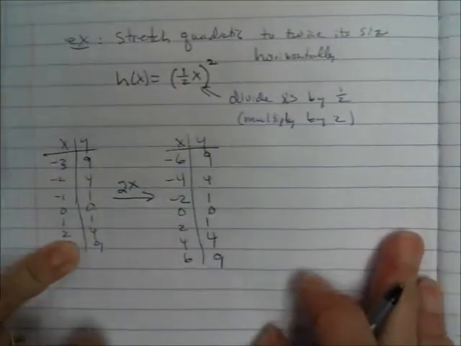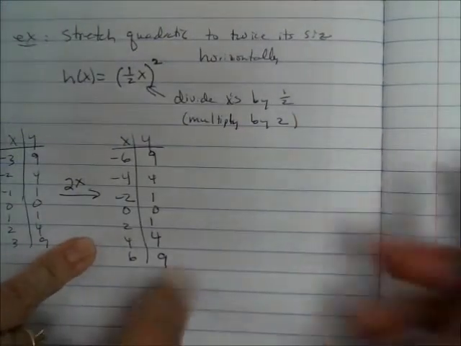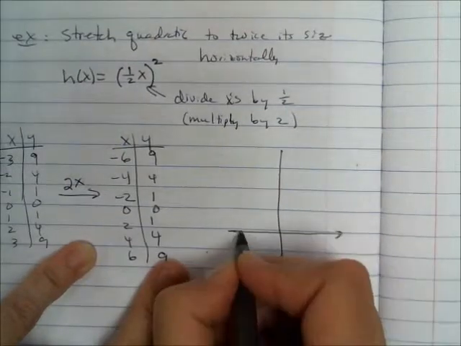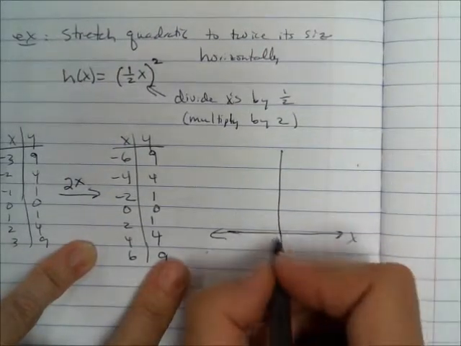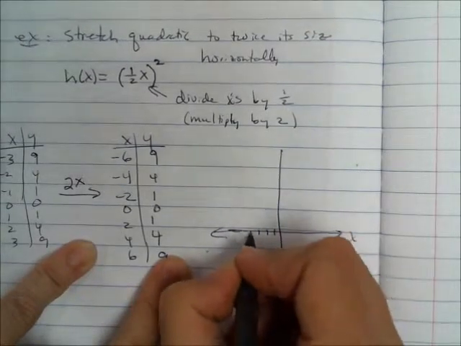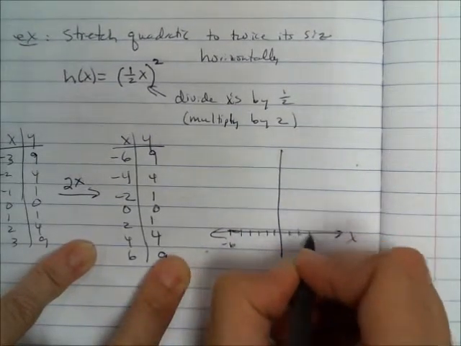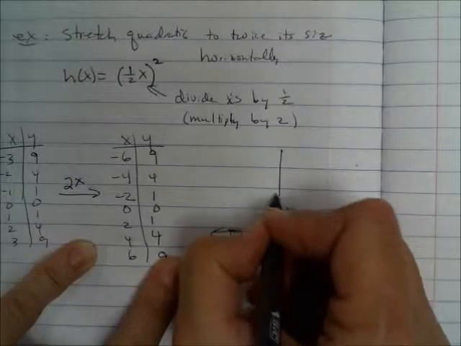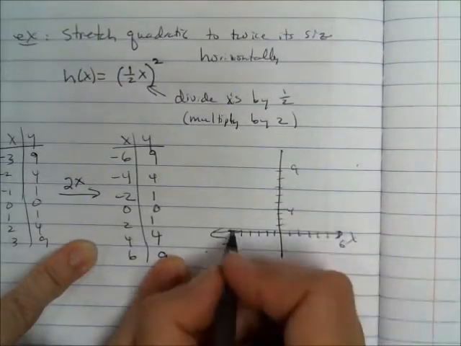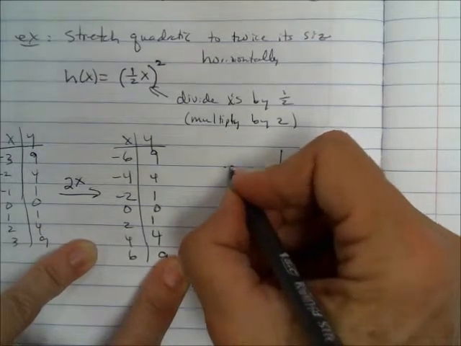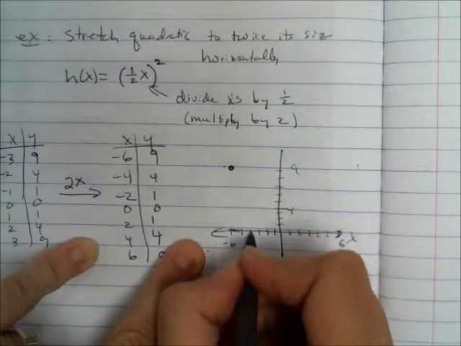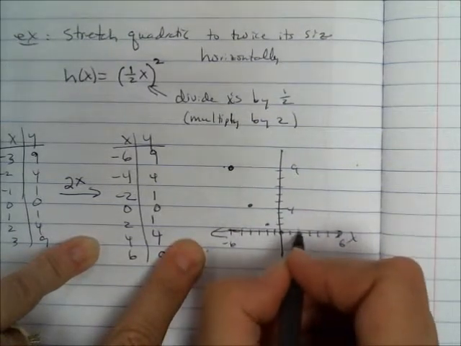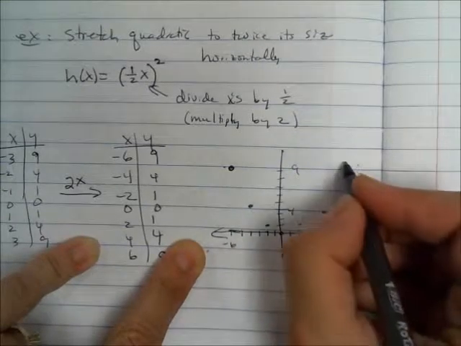So there is our table of values that we're going to graph, and let's see, all the y's are going to be positive, so we don't need to go above or below the x-axis, and we're going to go back to negative 6, 1, 2, 3, 4, 5, 6 to positive 6, and up to 1, 2, 3, 4, 5, 6, 7, 8, 9. So negative 6, 9 is going to be about here. Negative 4, 4 is going to be up here. Negative 2, 1, 0, 0, 2, 1, 4, 4, and 6, 9.